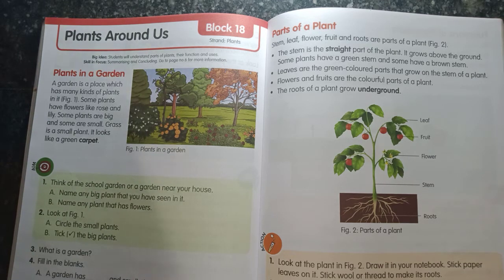So you have seen plants in a garden. What does it mean, garden? That means a park or a place around your home, where you grow plants. It is all known as a garden. So a garden is a place which has many kinds of plants in it.